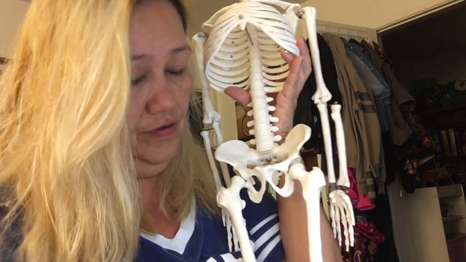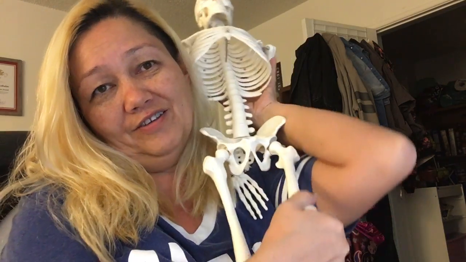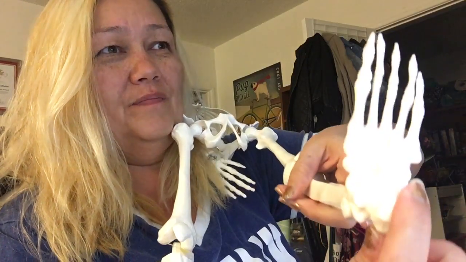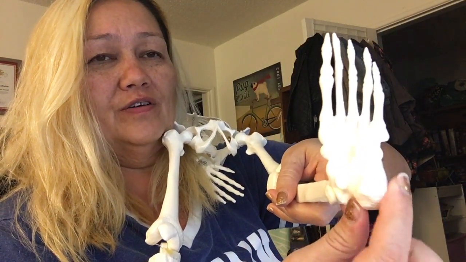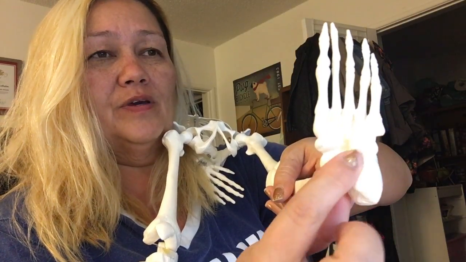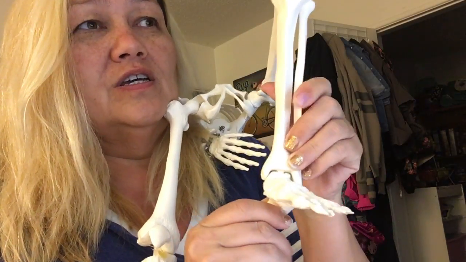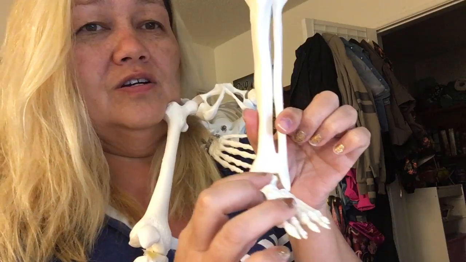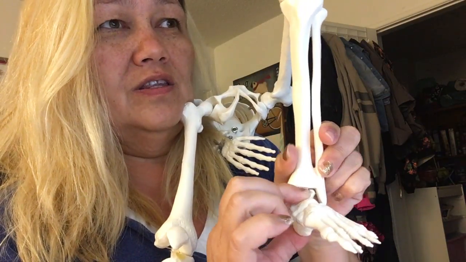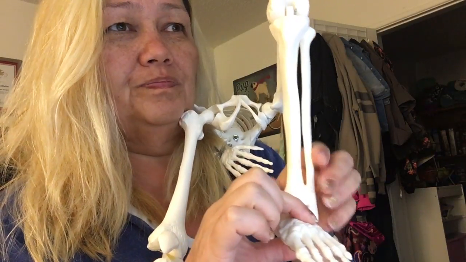Moving on to the ankle and the foot. I'm going to put the skeleton over my shoulder. Okay, so the calcaneus is right here. I hope I made that clear on my lab, but it's hard to get a picture with the calcaneus and the top of the foot. So the talus is in here, and the navicular is in the very top.